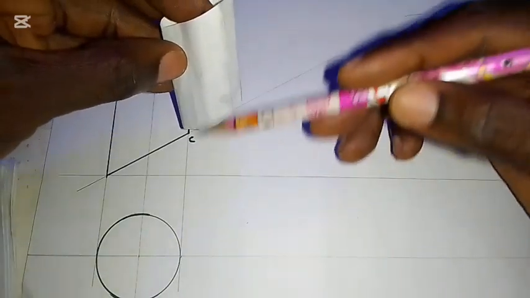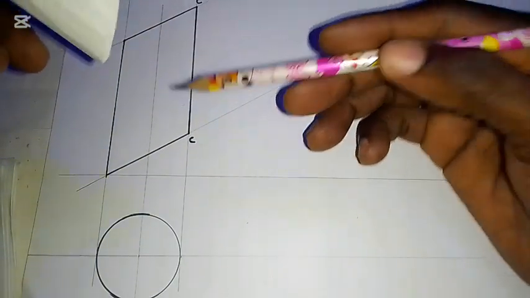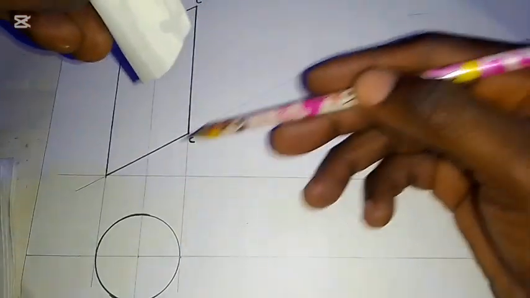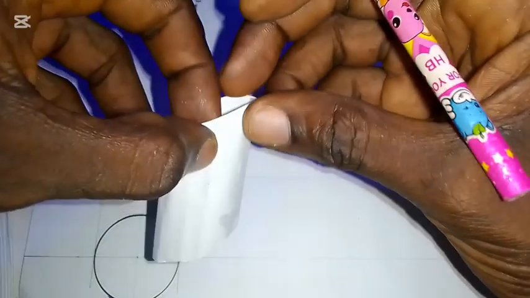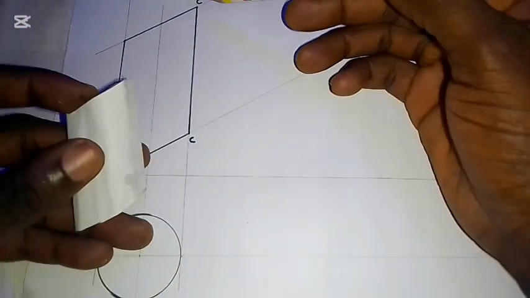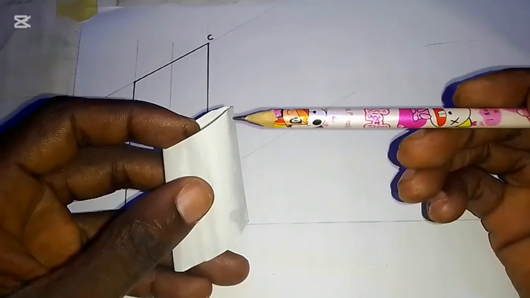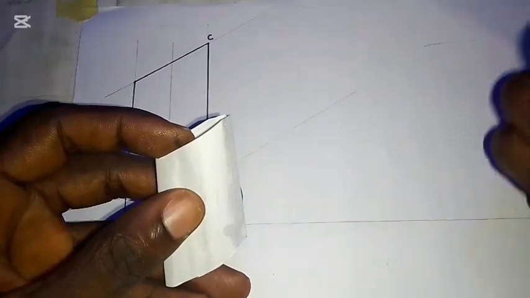So you are seeing the front elevation, and that is what we have here. Okay, then the plan, which is the bottom part, has been removed now. So what we are doing here now is to cut this just like we have it here at this CC. So if I cut this open at this point now, what are we going to see?